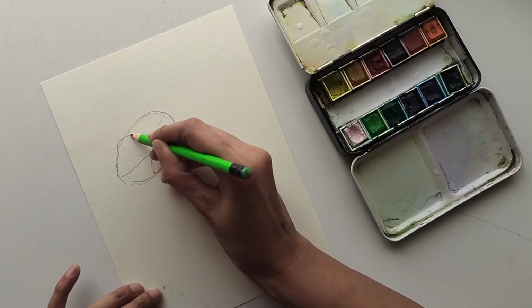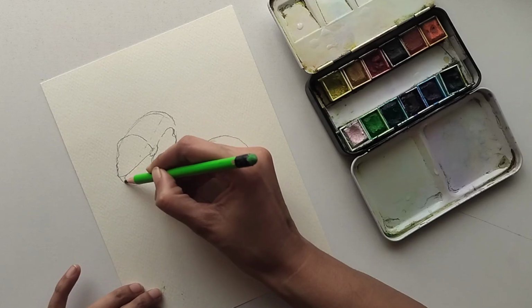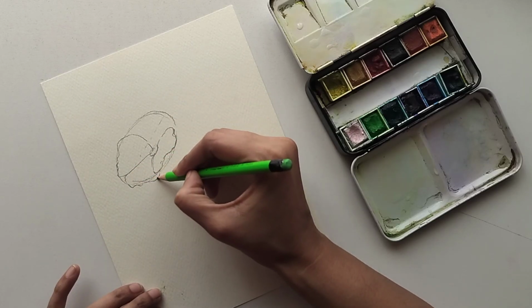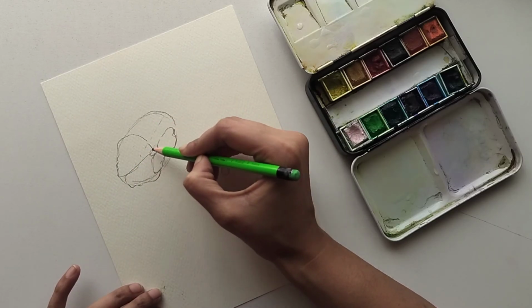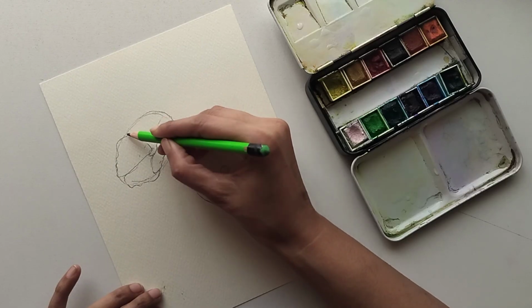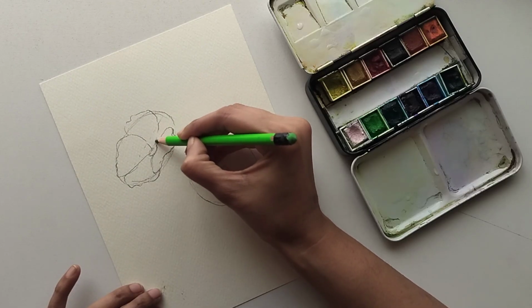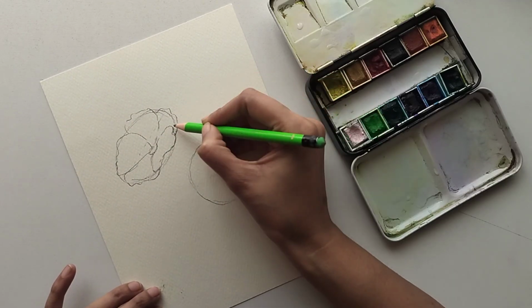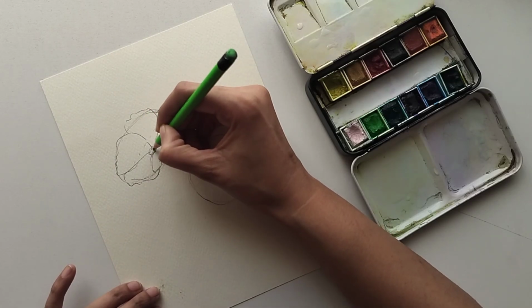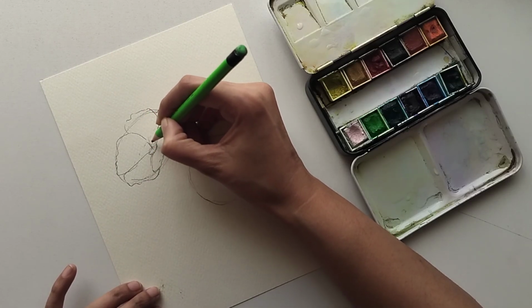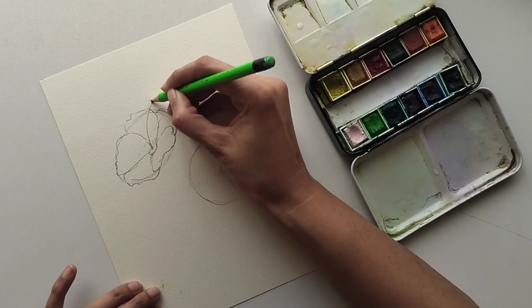So I'm going in that way only, creating bigger petals if I have bigger space, creating smaller petals if I have smaller space, and likewise you can create 6 different petals a little bit overlapped with each other like this, and then you can have the center part of the flower and the stamen of the flower.